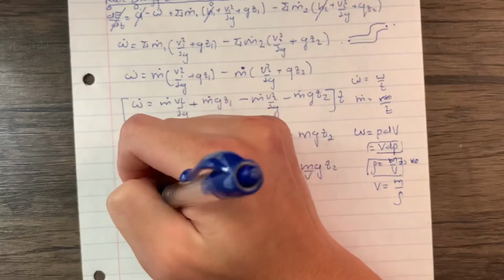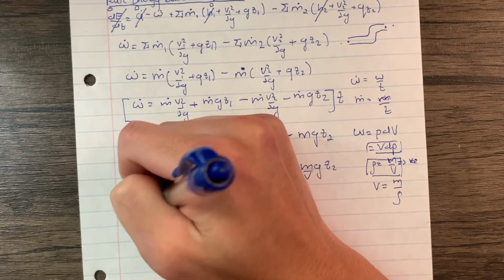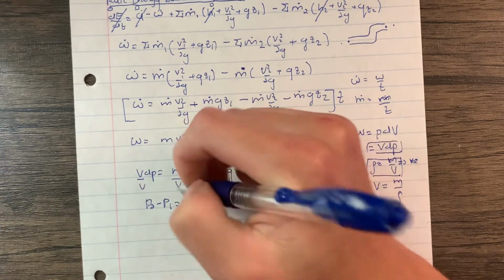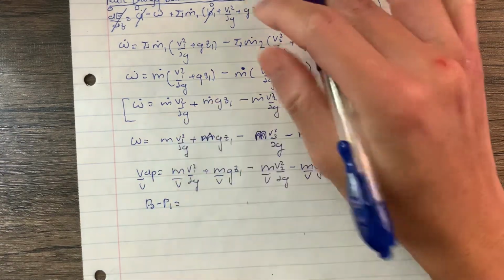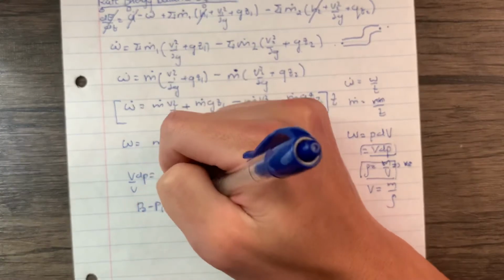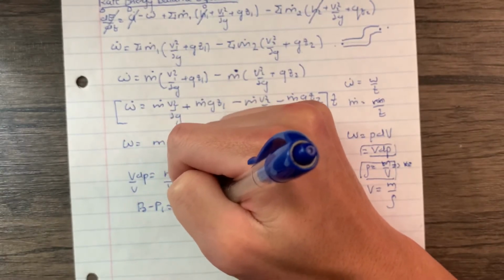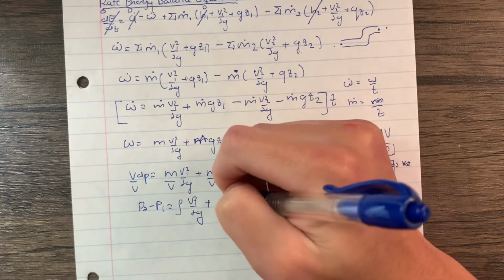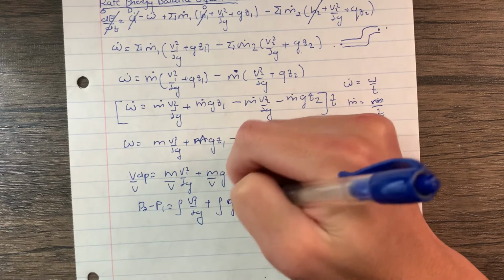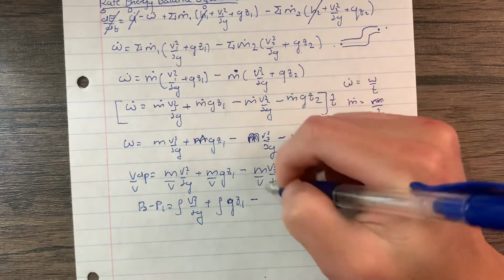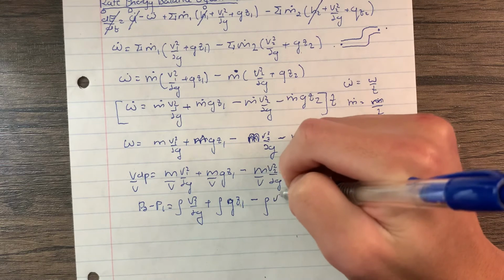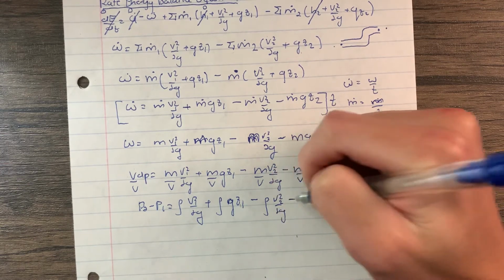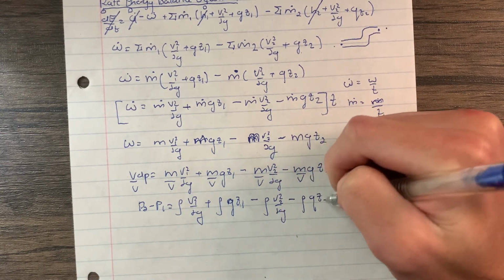And dP is just pressure 2 minus pressure 1 is equal to density v squared 1 over 2g plus density gz1 minus density v squared 2 over 2g minus density gz2.